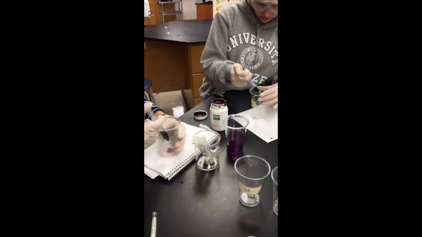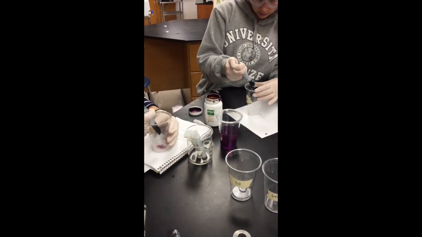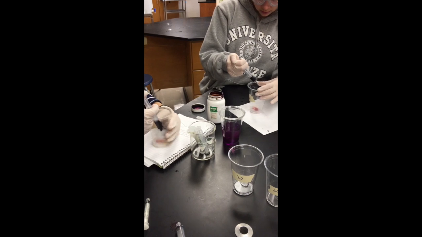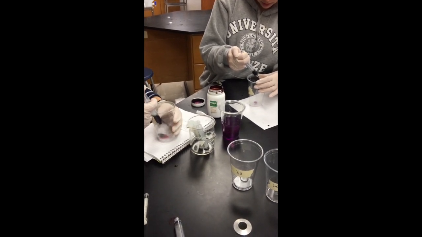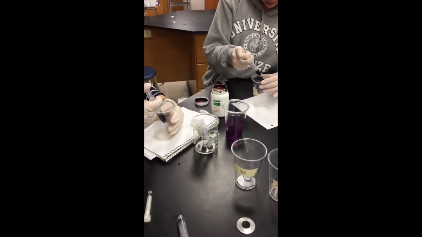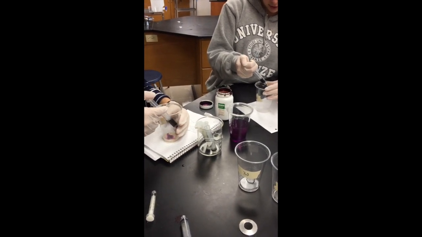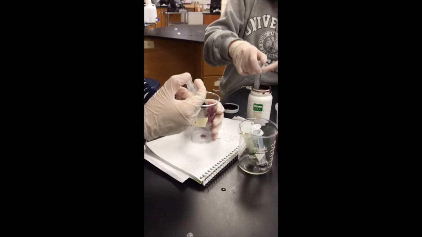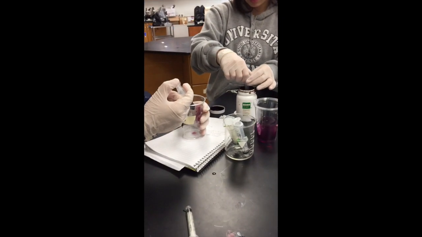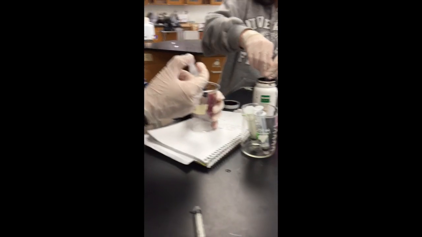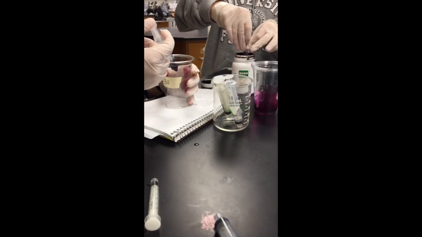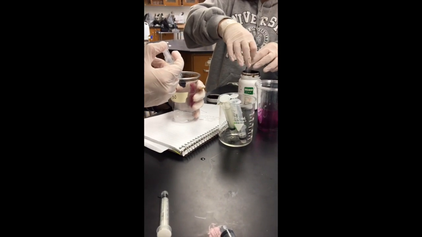We continued to do this until the solution turned a purplish-pink color. This change in color indicated that no more potassium permanganate could be broken down by the H2O2 in the solution, meaning that there was none left in the solution. We used this titration process to measure the amount of remaining hydrogen peroxide left in the solution after the catalase broke some of it down.